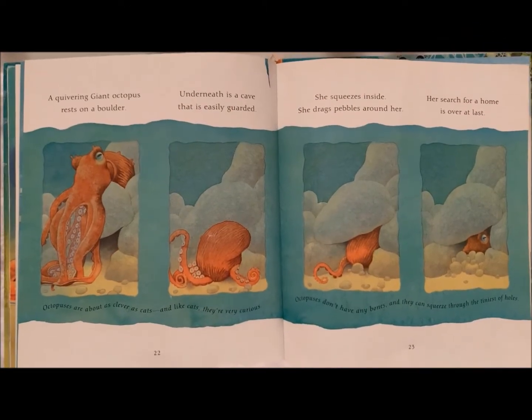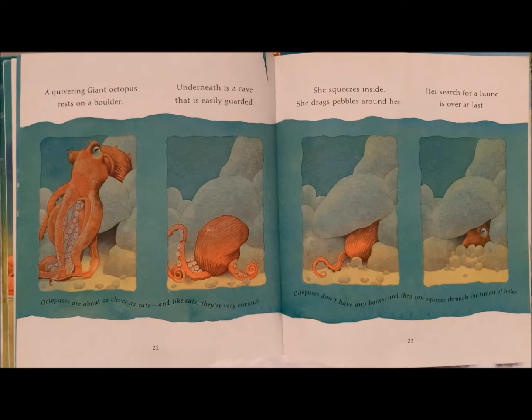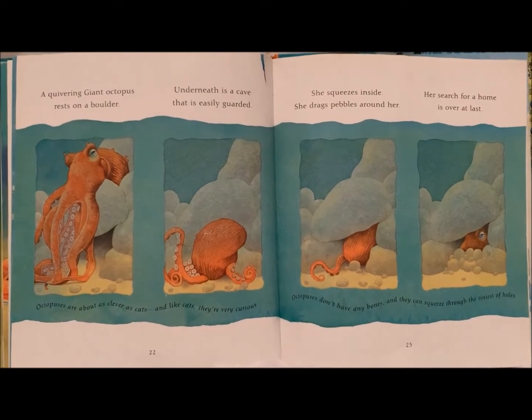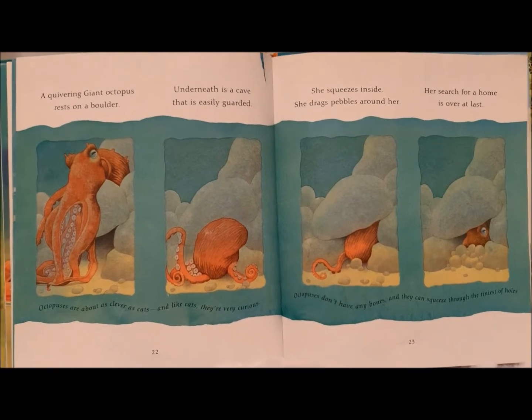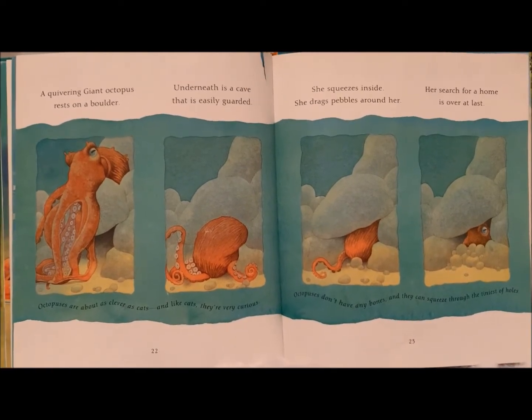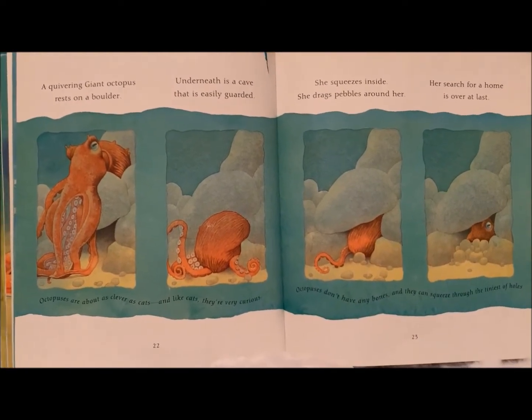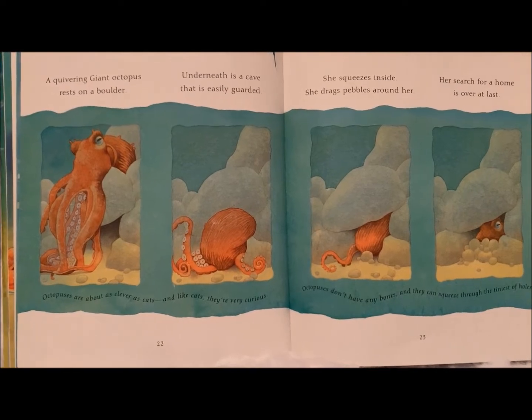A quivering giant octopus rests on a boulder. Underneath is a cave that is easily guarded. She squeezes inside. She drags pebbles around her. Her search for a home is over at last.